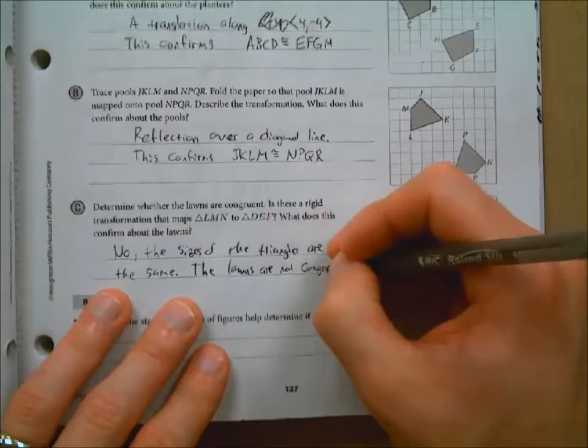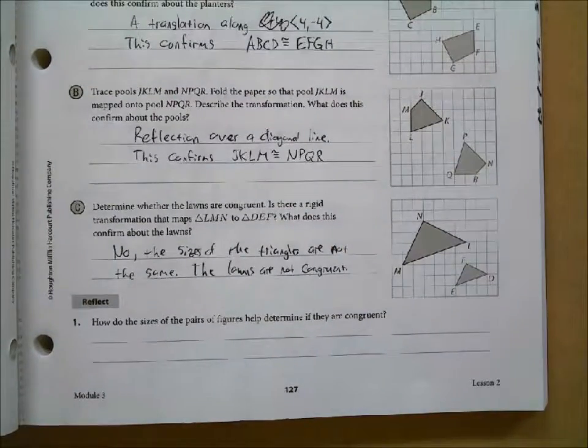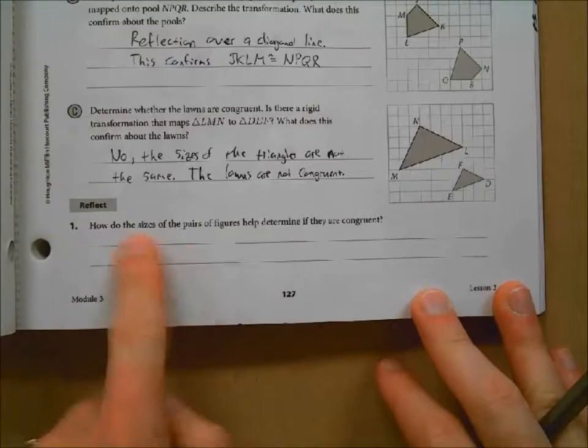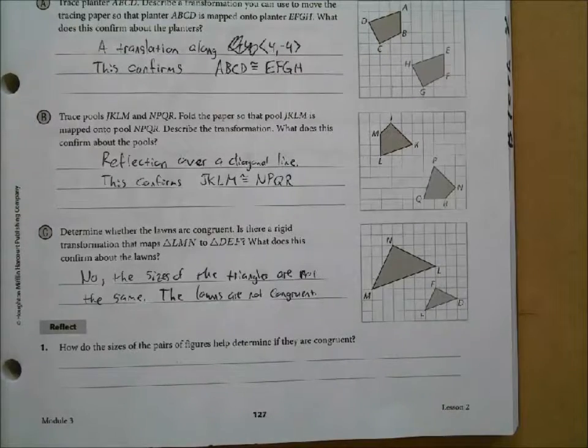But this is going to lead directly into some things we'll be talking about next unit too. So that's why we're trying to bridge from talking about rigid motion transformations to then congruence. How do the sizes of the pairs of figures help determine if they are congruent? What do you say? So Avery, what do you say?